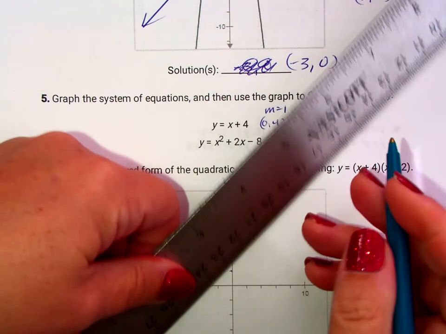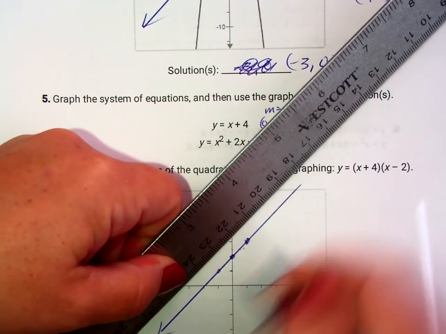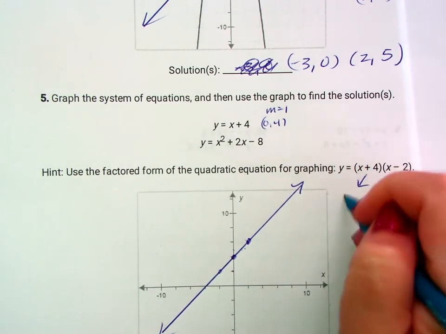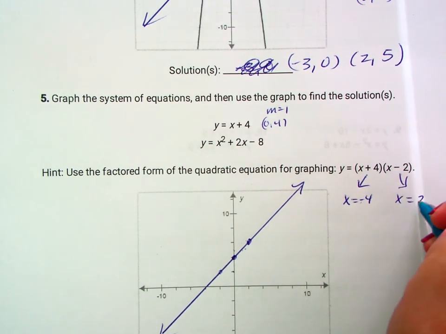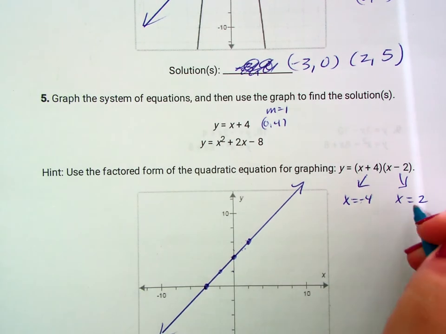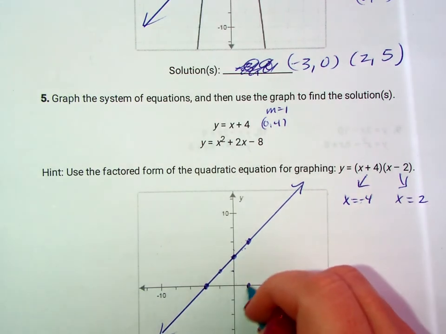Here's the linear piece. And then if my factor is a +4, my solution would be -4. My factor is a -2, my solution is a +2.